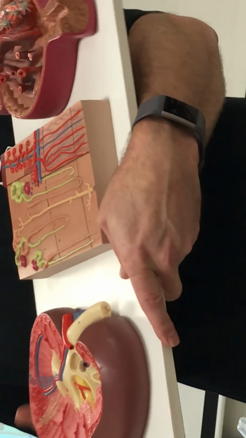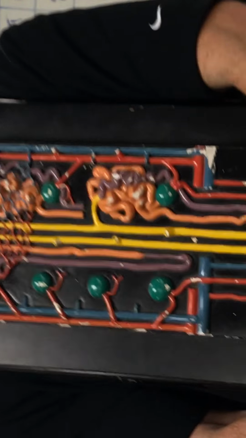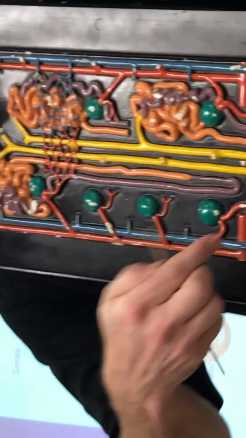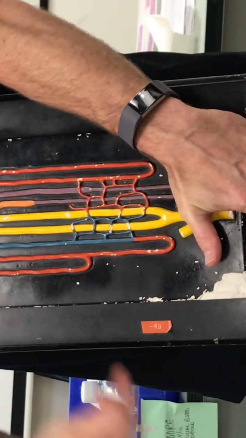That is how you figure out if you're looking at PCT or DCT. You either start at the corpuscle or the collecting duct. So on this one, like this one, any capillaries shown above the arcuates, paratubular. And then any capillaries shown below, vasa recta.